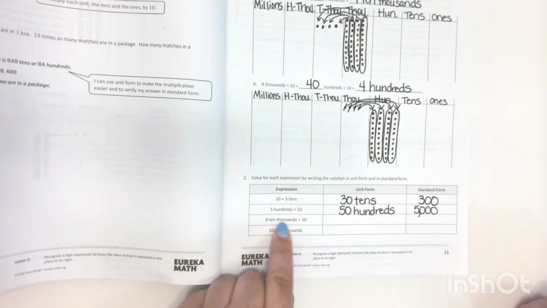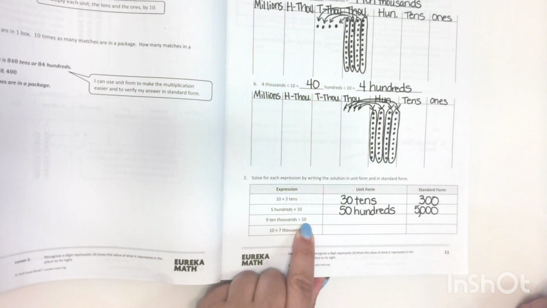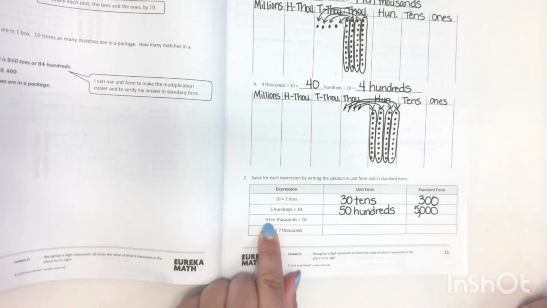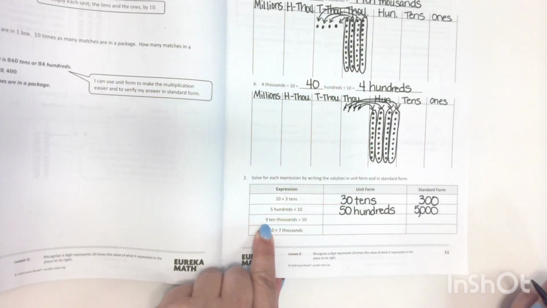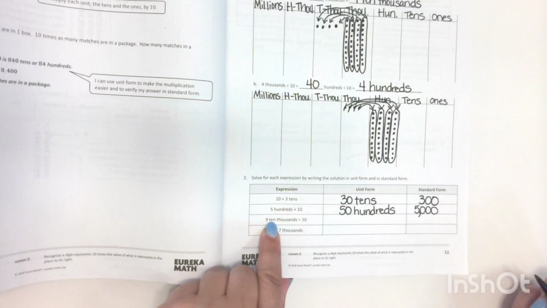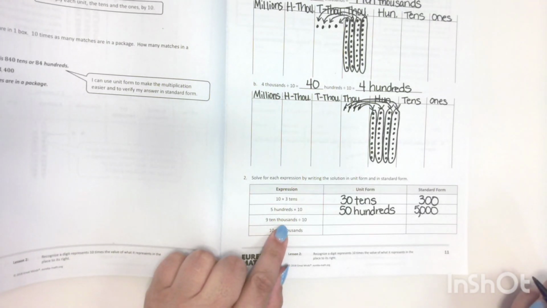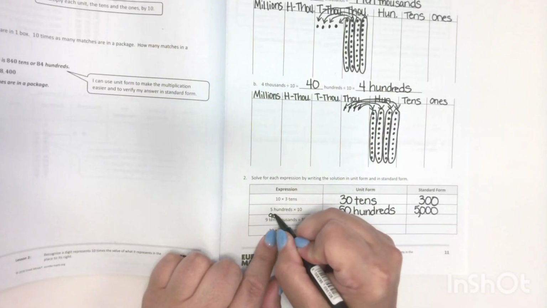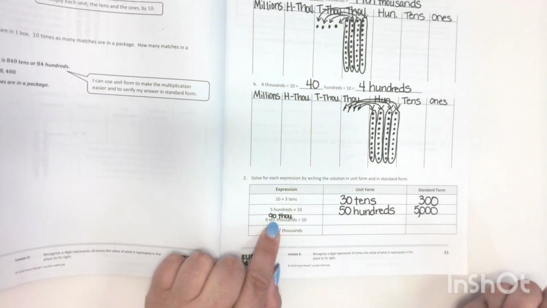Next one, 9 10,000s divided by 10. If you only have 9 of something, you can't divide by 10. So you would need to do some regrouping, some unbundling. So if you're unbundling 9 10,000s, they would get unbundled into 90,000. And then you can divide by 10.